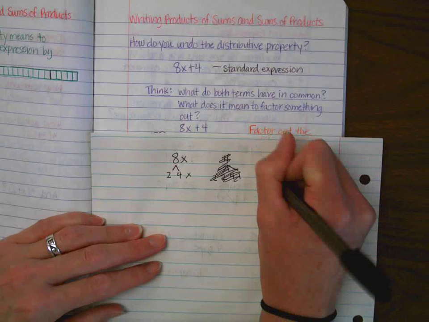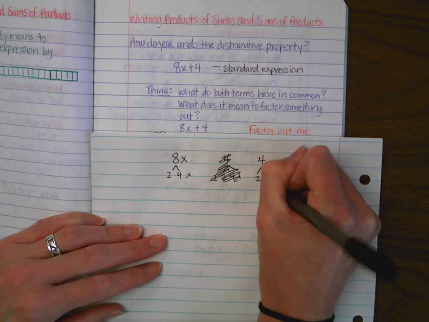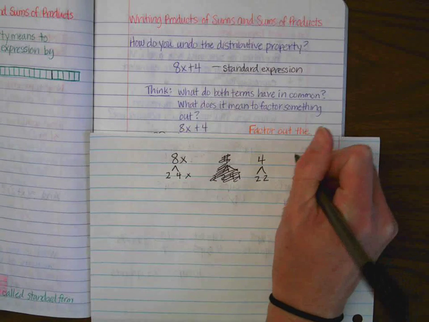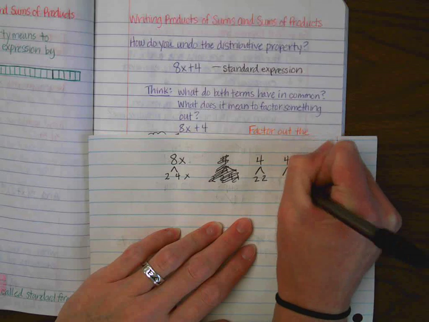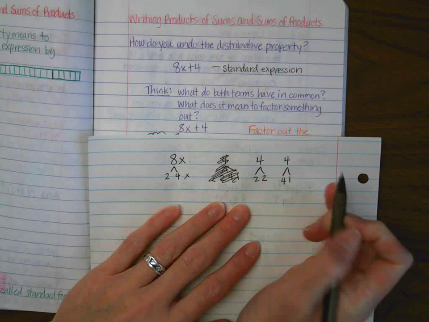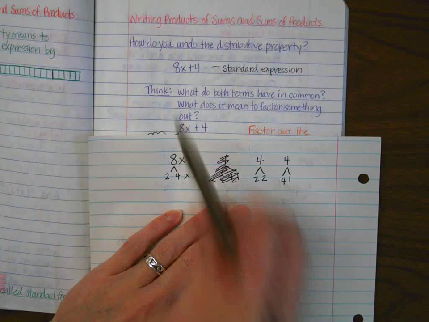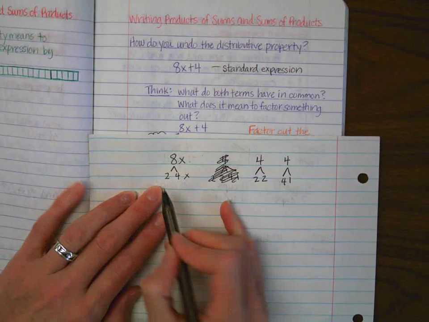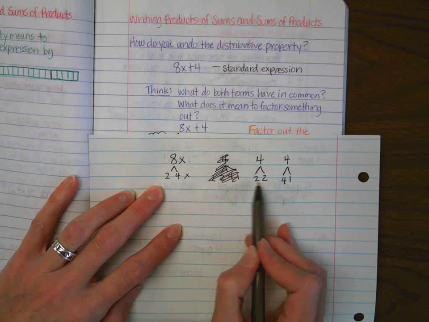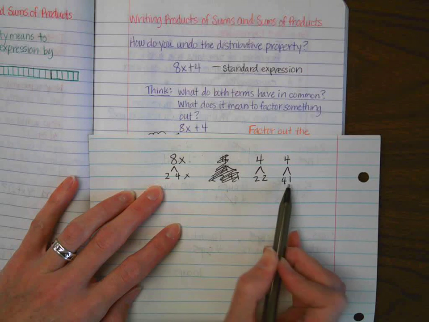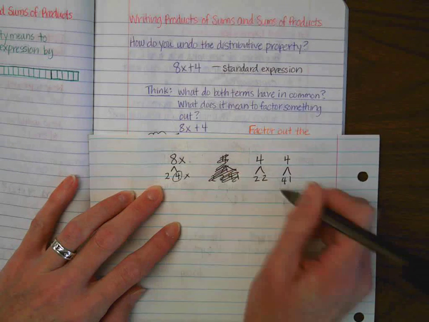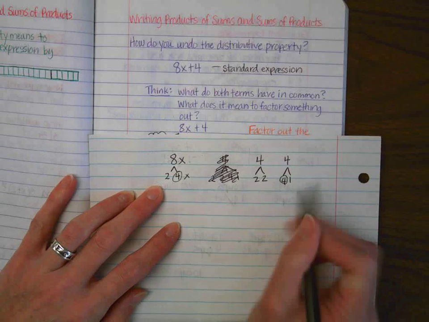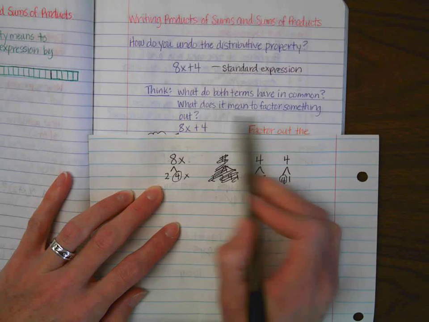So what we do as a general rule of thumb, and I'm going to write this one again because it looks a little confusing. 4 can be 2 and 2, or 4 can be 4 and 1. So basically what we like to do when we're undoing the distributive property is we want to choose the greatest factor that they have in common. So 2 and 4, 2, 2, or 4 and 1. The greatest would be the 4's.